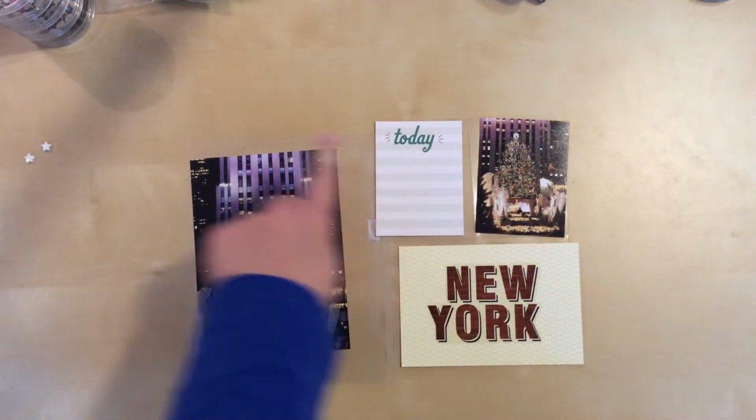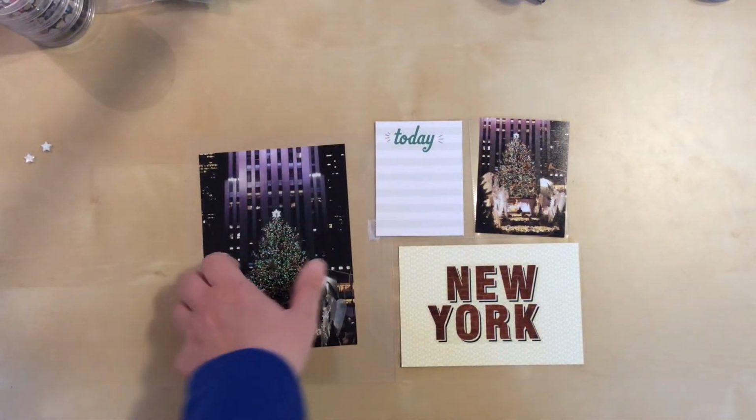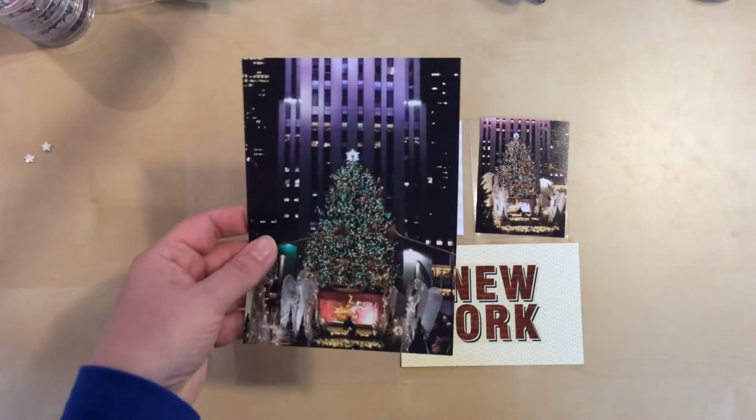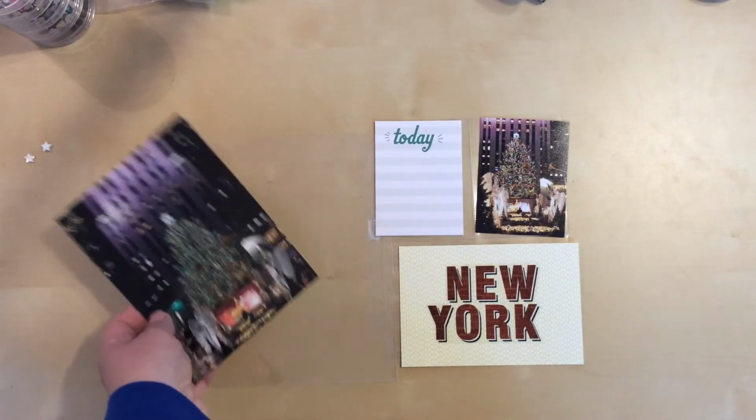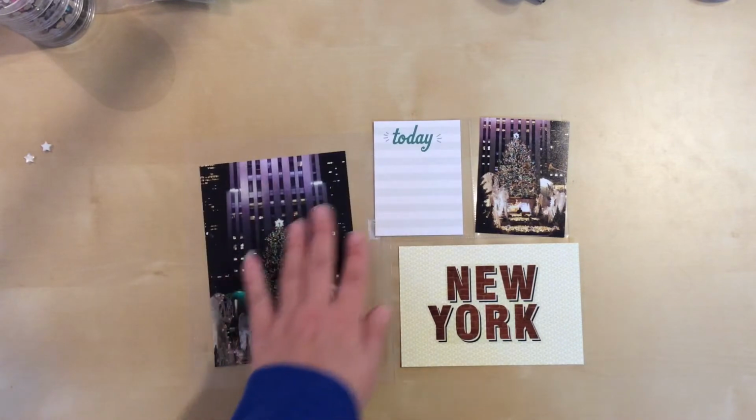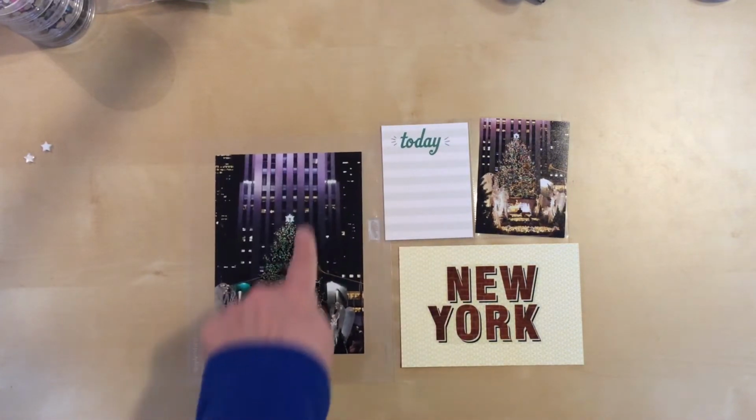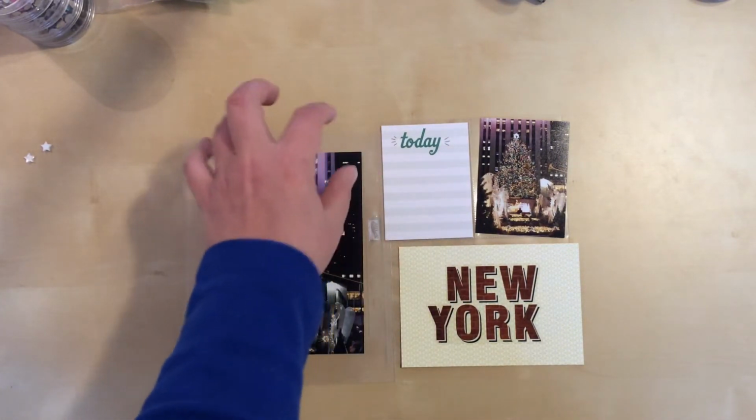Now I'm going to try to figure out what to do with the background here because this is a 5x7 photo, but I need to fill a 6x8 space. So I need a background, and then I need to figure out what to do with the rest of the photo.